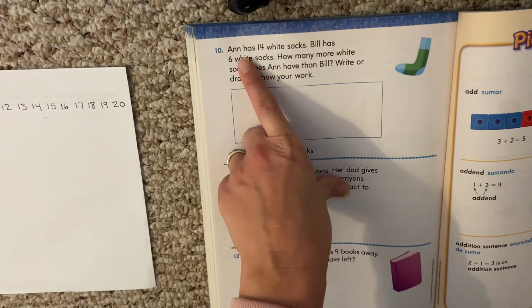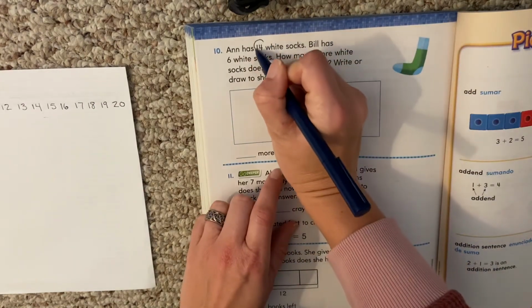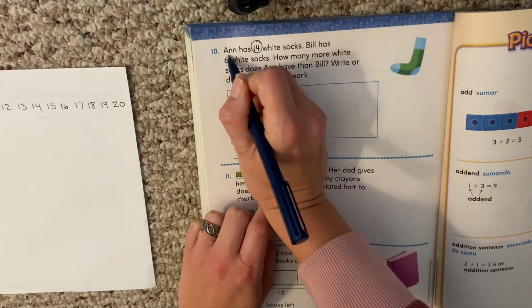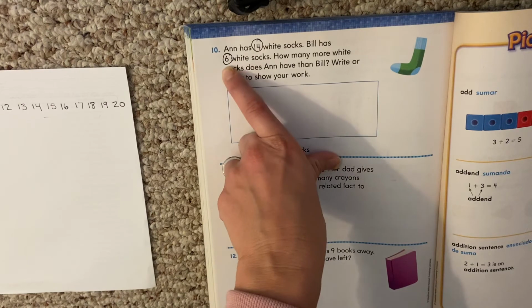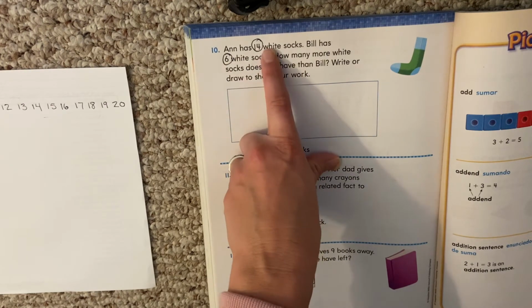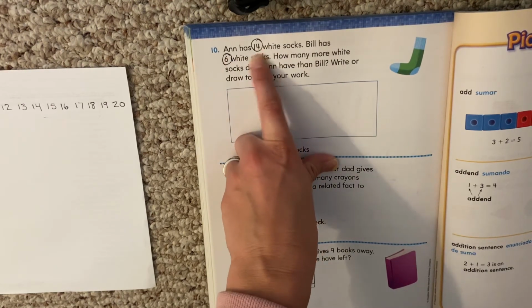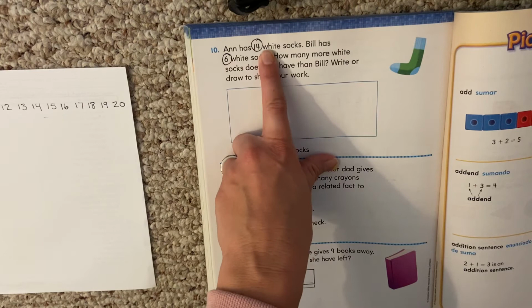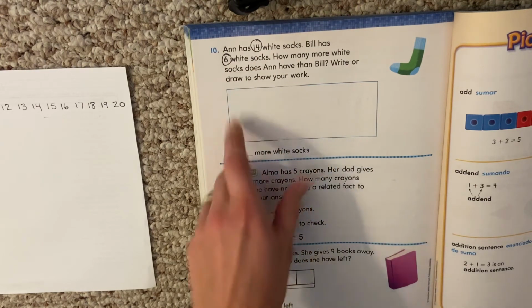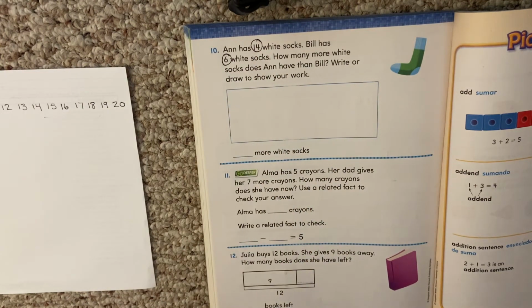So let's look at that again. Anne has 14 white socks. Bill has 6 white socks. How many more white socks does Anne have than Bill? Are they asking us how many they have all together, or are they asking us to compare? They're asking us to compare, right? Anne versus Bill. So when we compare, we're finding the difference, and difference means subtraction. So we need to subtract.